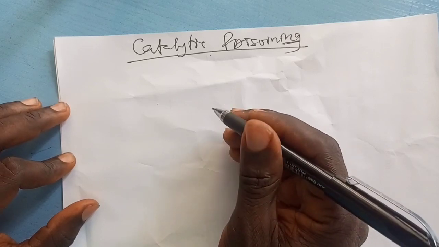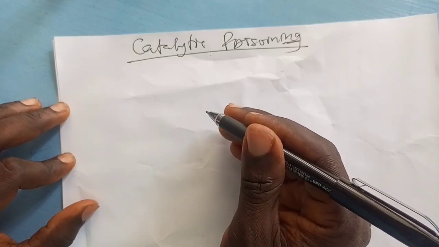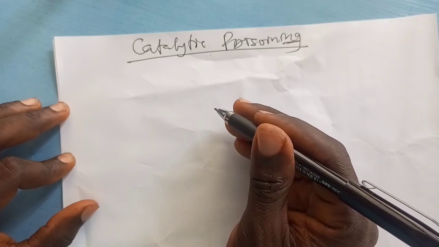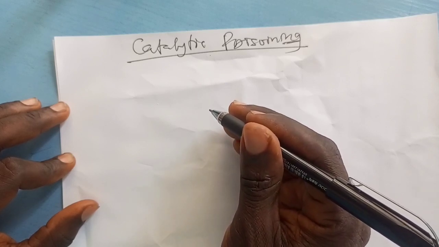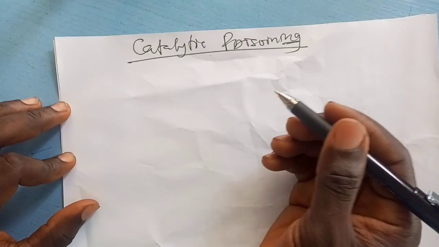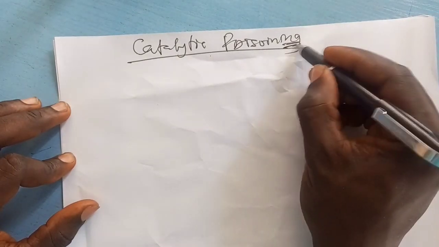So that process whereby a substance destroys the activity of a catalyst to accelerate a chemical reaction is called catalytic poisoning.